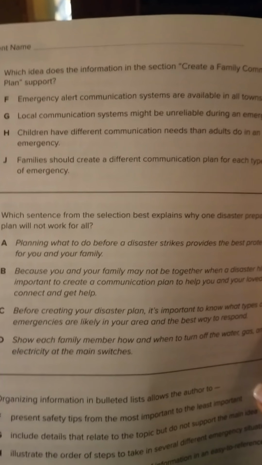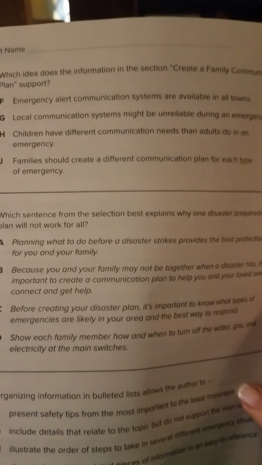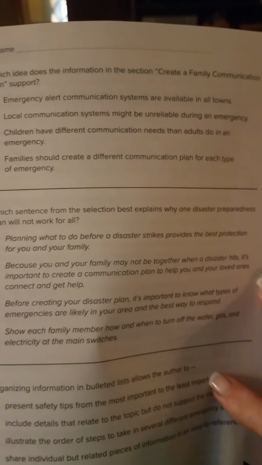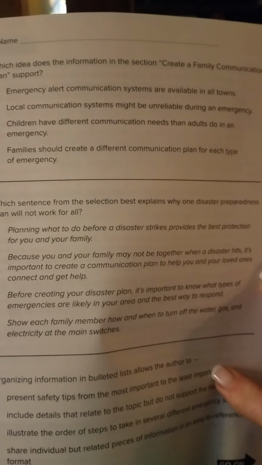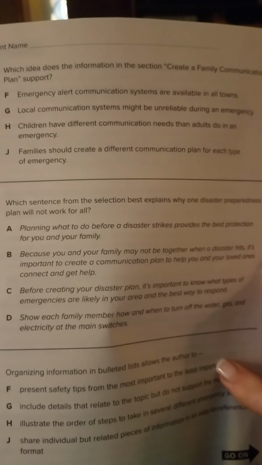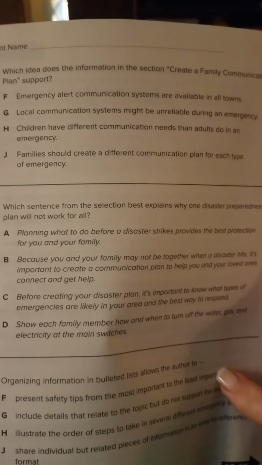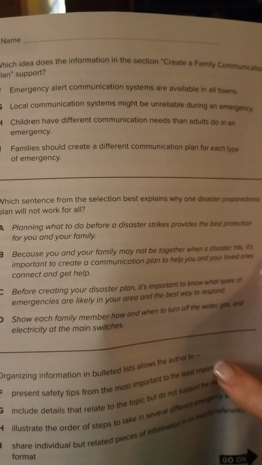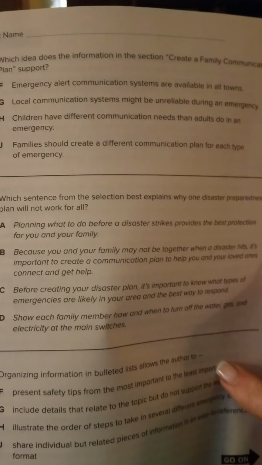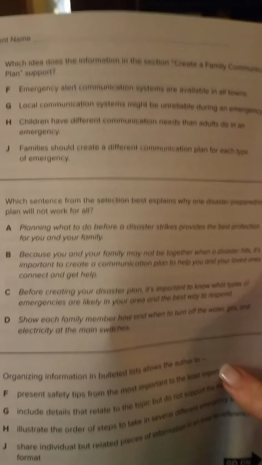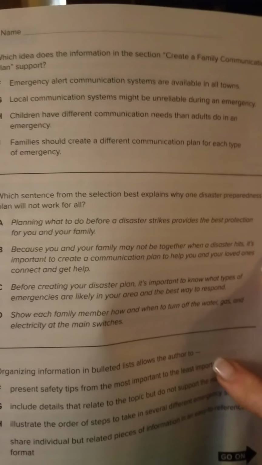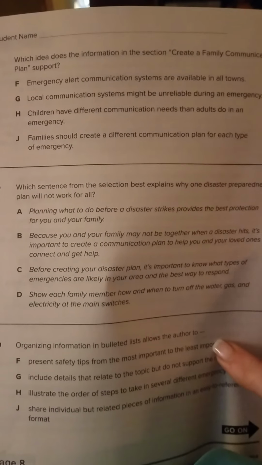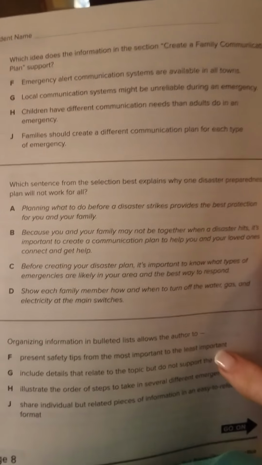F. Emergency alert communication systems are available in all towns. G. Local communication systems might be unreliable during the emergency. H. Children have different communication needs than adults do in an emergency. J. Families should create a different communication plan for each type of emergency. Look back at your message and your passage and find the information.